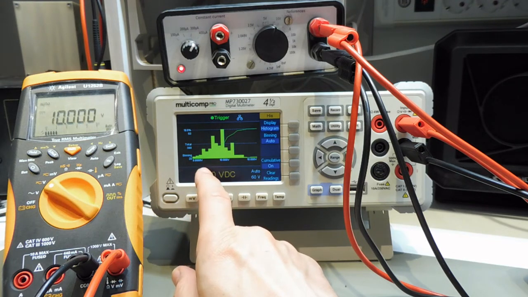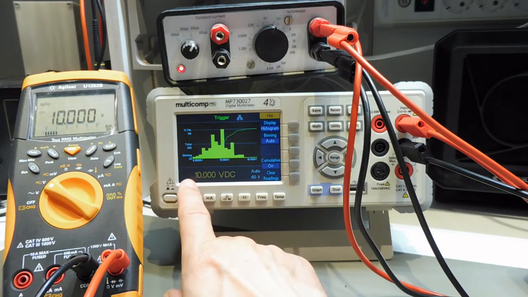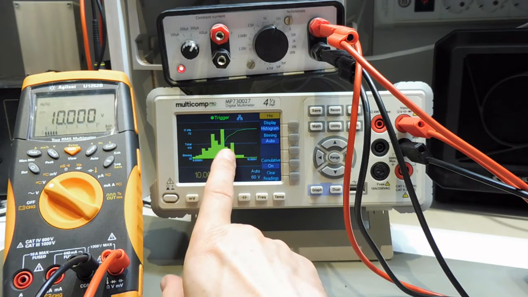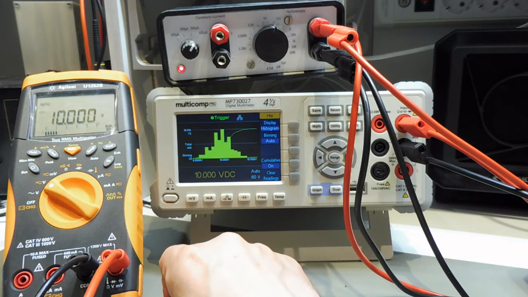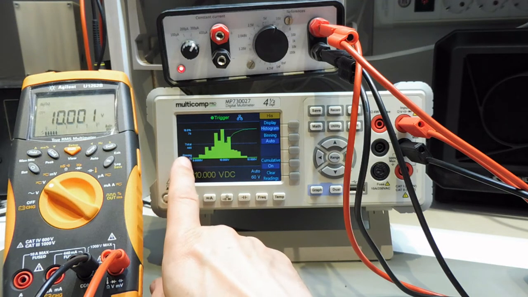So that's also sometimes very helpful to see, even when you have kind of a stable measurement, maybe say, okay, it's still like 10.0 volts, like this one here, in reality you might have values which give you more information. Oh no, there was something even lower than that.